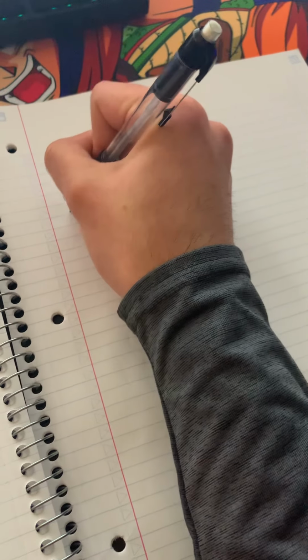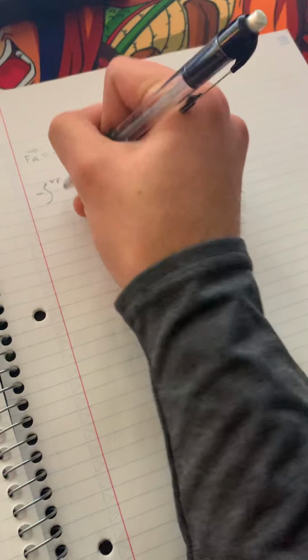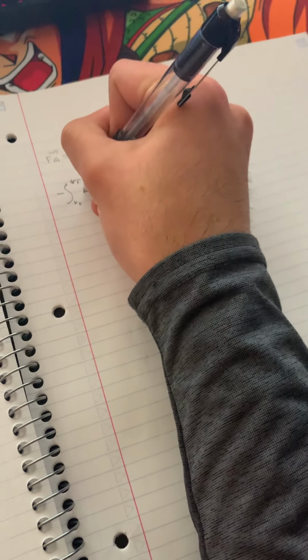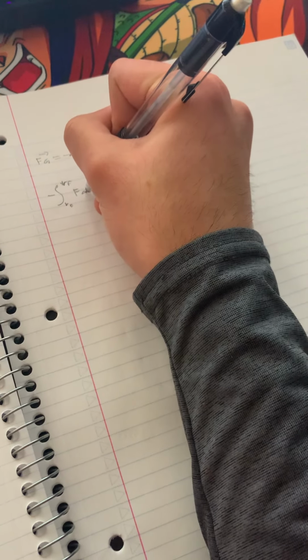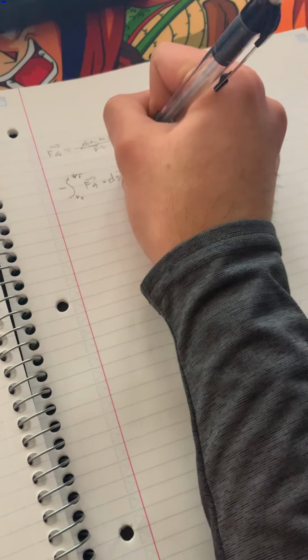Okay, so now we're going to do the integration, from r0 to rf, of F_g times ds.